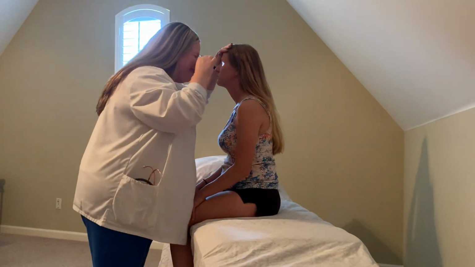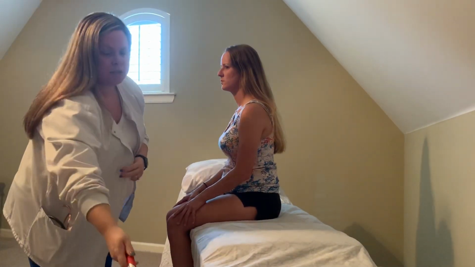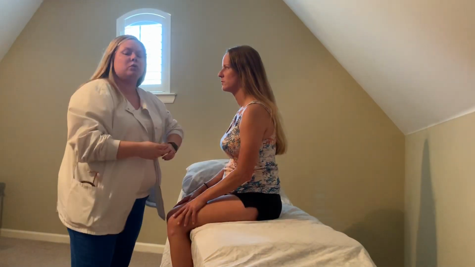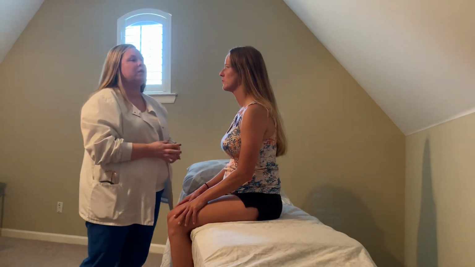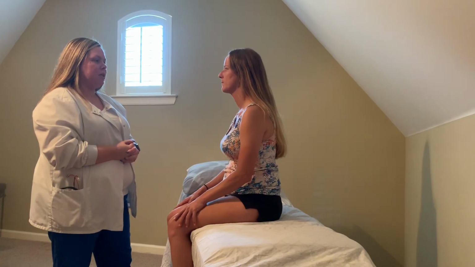Sorry, bright light. Very good. All right, so cornea, everything looks good there. Cornea is normal, no abnormalities noted. Eyelashes look good, no discharge. Lids are good. So the next thing that we're gonna do is move on to cranial nerve 8.